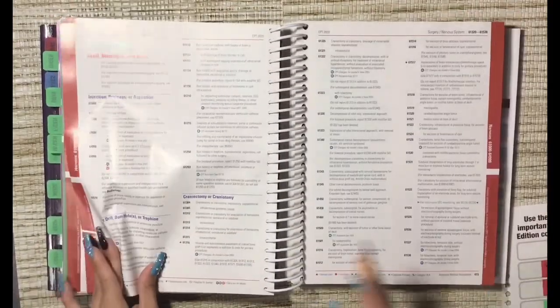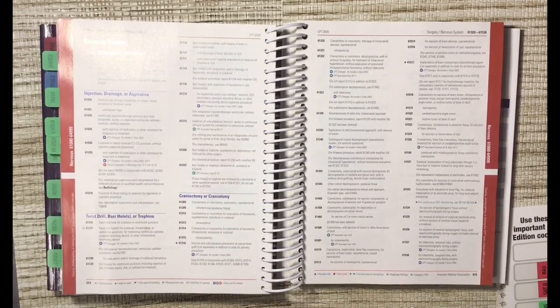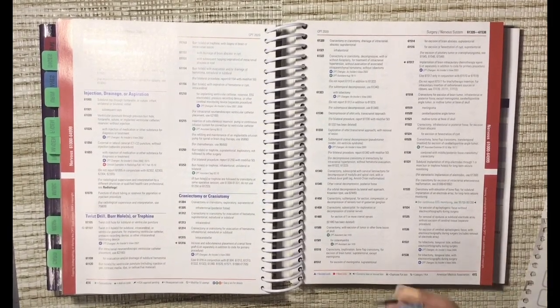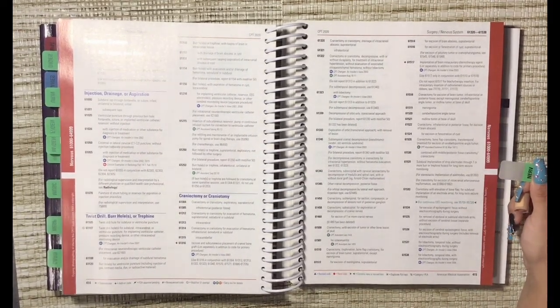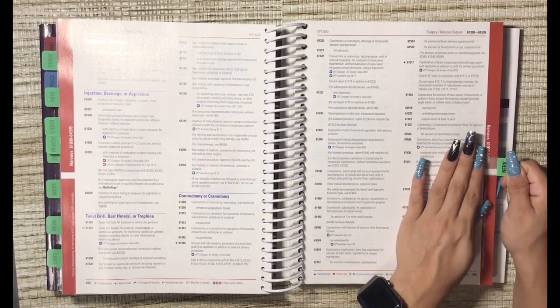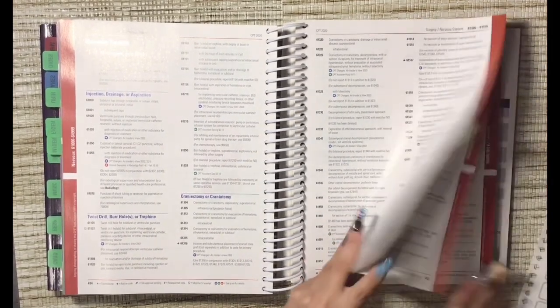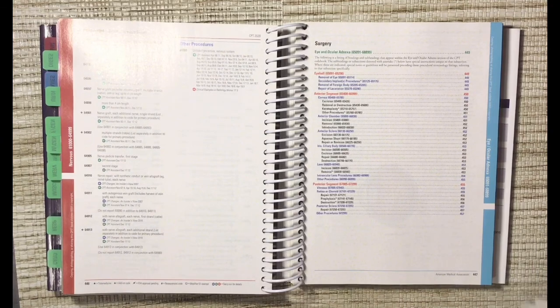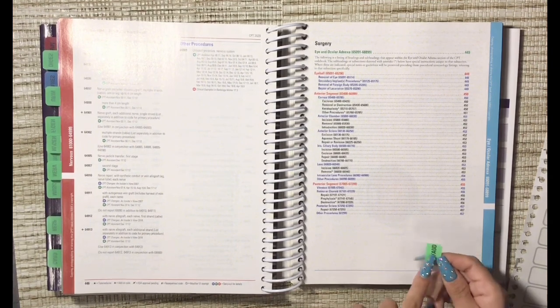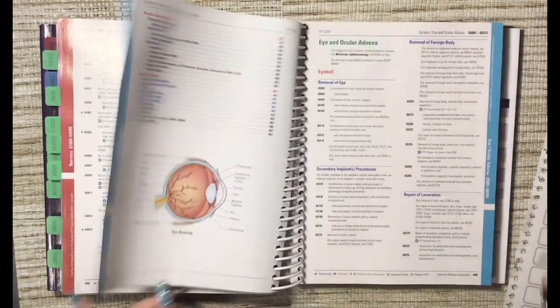Now we get into our nervous system section, which starts here. I just want to mention, there's no right or wrong way to place these labels in your book. It's whatever makes you the most comfortable. Just go ahead and do it. All right, nervous system. Then we have the eye, ocular, and adnexa section. This will actually cover hearing as well, see the audio. So we're going to add that here.